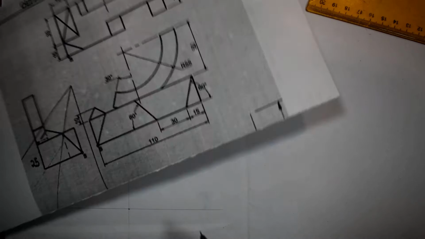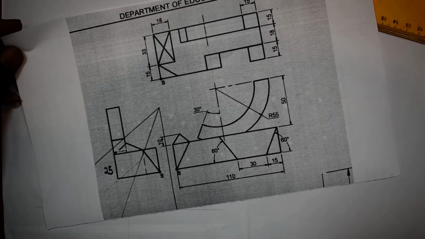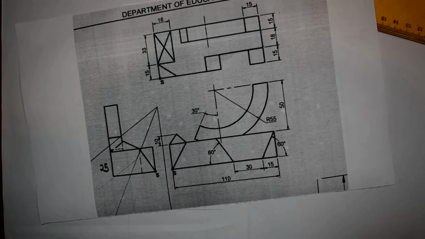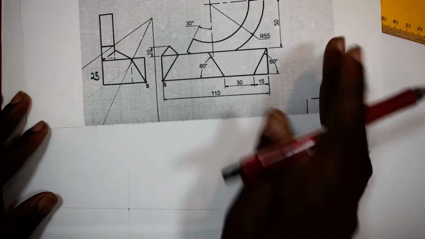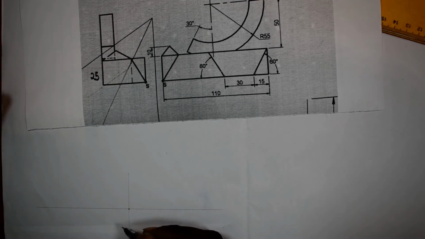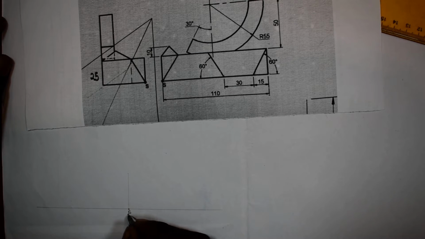Let's start. How do you start your isometric? Every time when you draw isometric, how do you start? You start with a horizontal line, isn't it? Horizontal line like this. Then I'll draw another one perpendicular against it. Where they are perpendicular to each other, I'm going to mark this point S. When you read the question, they'll tell you which point S must be the lowest point. So that one is going to be my point S.